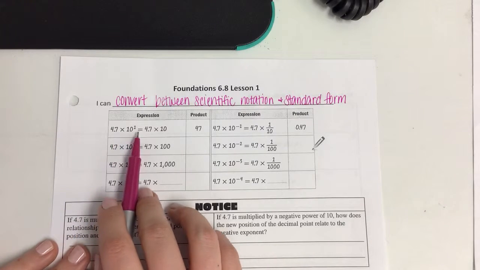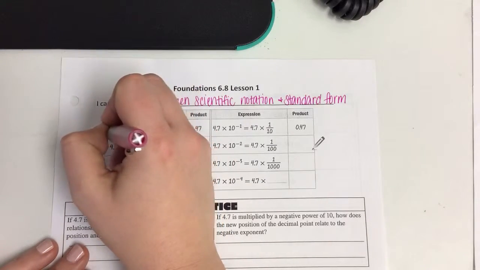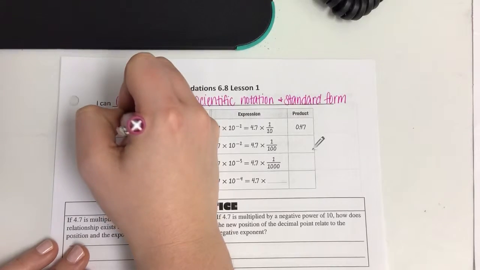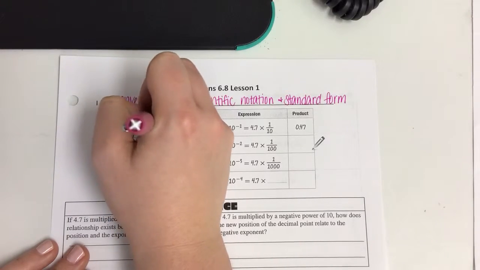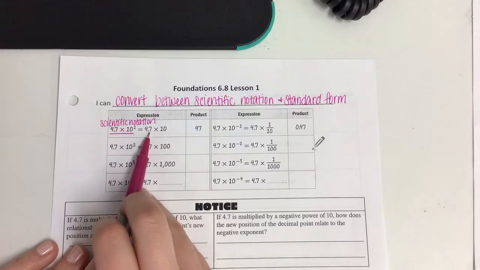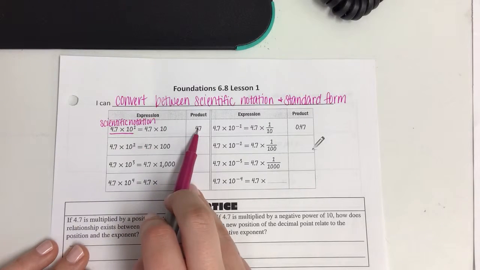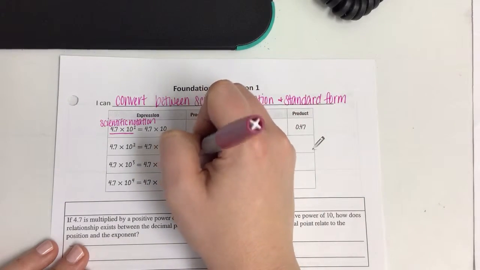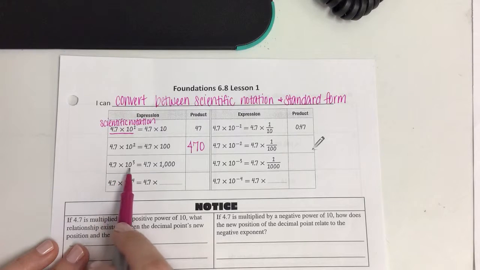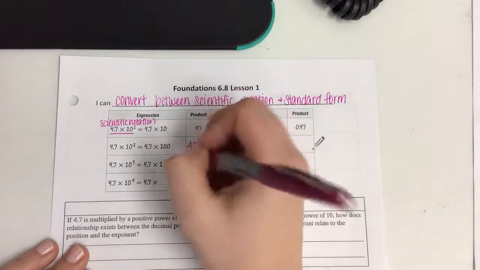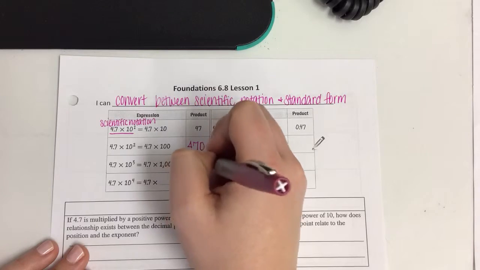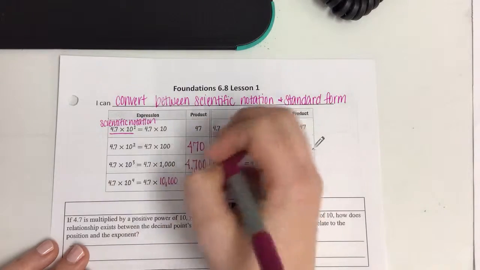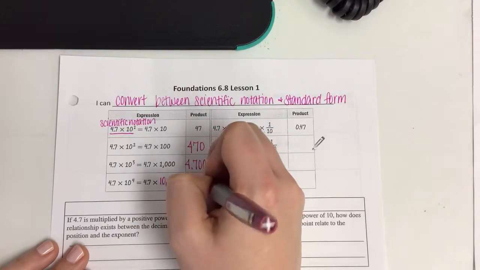We have 4.7 times 10 to the first. This is actually a number that is written in scientific notation. So 4.7 times 10 to the first is really we're just multiplying by 10 and we get 47. 4.7 times 10 squared, we're multiplying by 100 and we get 470. 4.7 times 10 to the third is like multiplying by 1,000 and we get 4,700. And then 4.7 times 10 to the fourth is like multiplying by 10,000 and so we get 47,000.